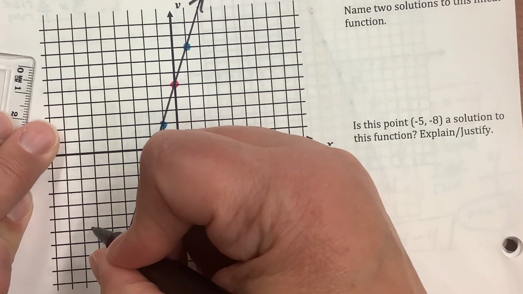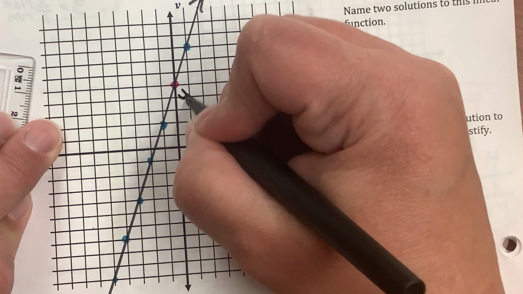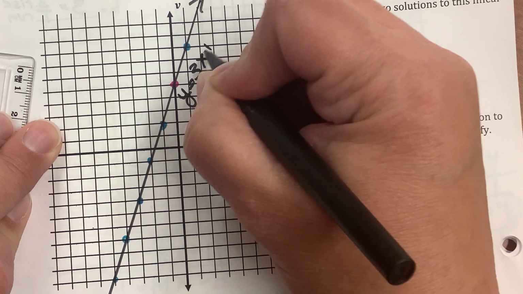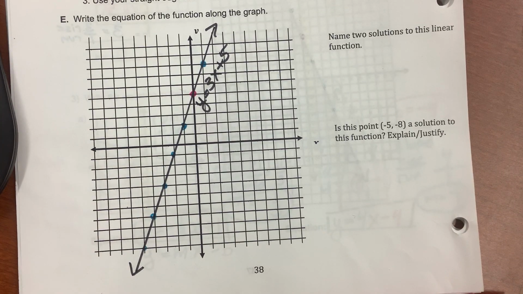Write the equation on the line, which is, what is it? What if I write it down here? Y equals 3x plus 5. Does it matter if I write it on top or bottom? Not even a little bit.